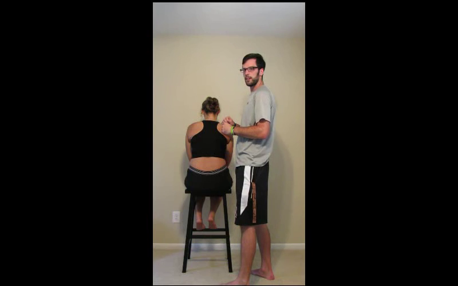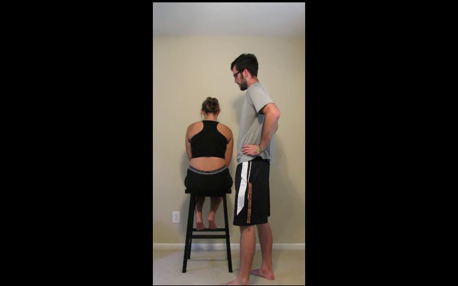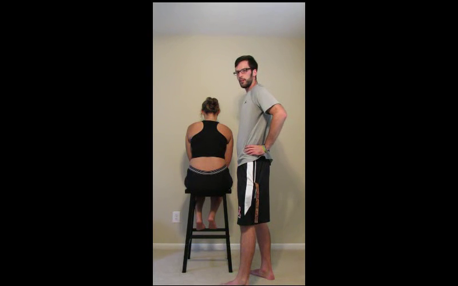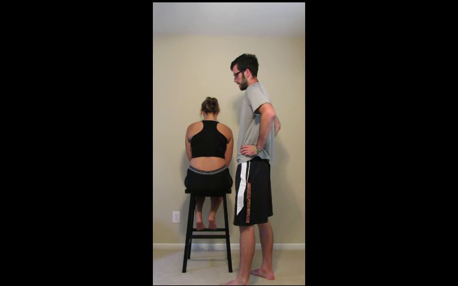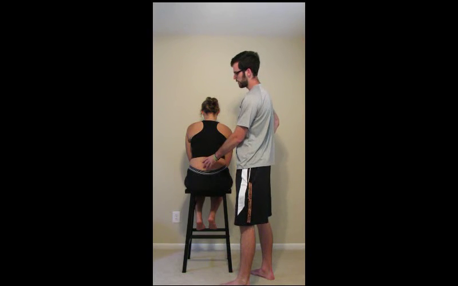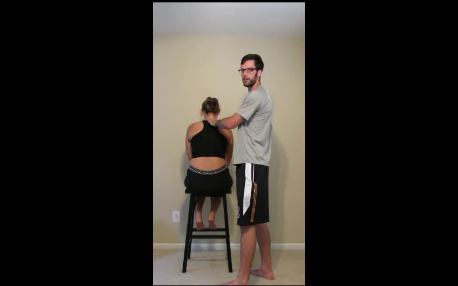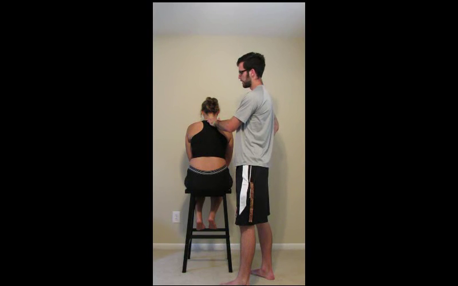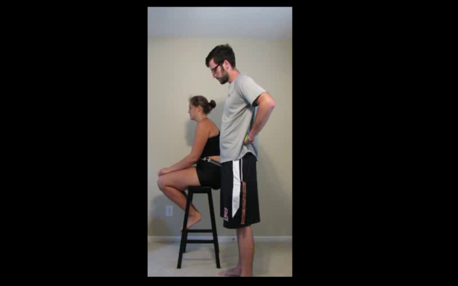tilted to the left. This can cause a lot of back problems when they get older, a lot of back pain, especially with the hips down here, lower back pain with cervical rotation or cervical tilt. That can cause a lot of neck pain.